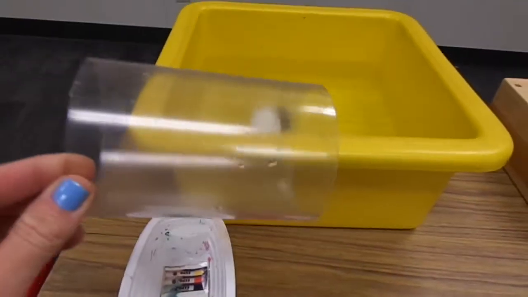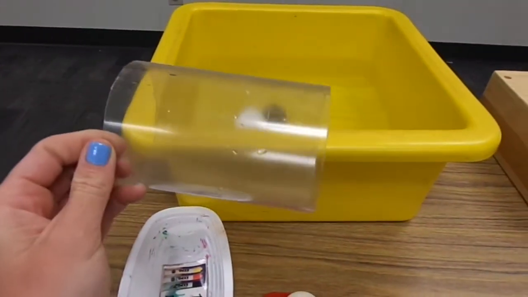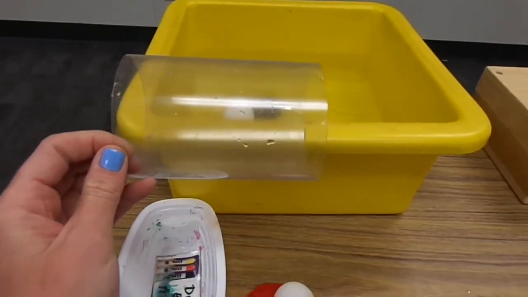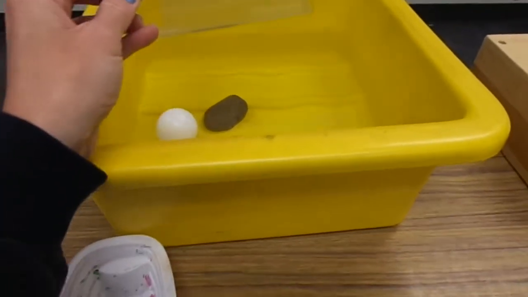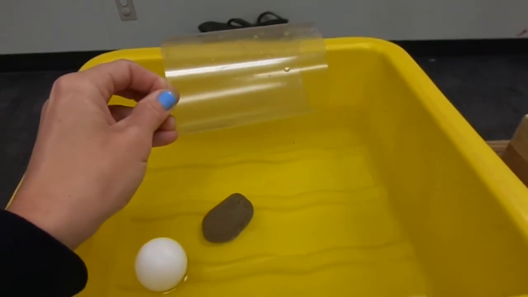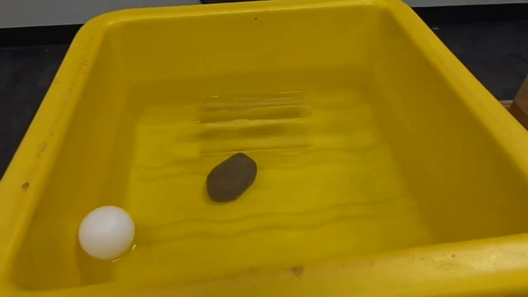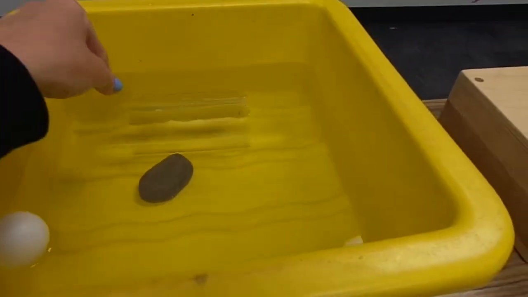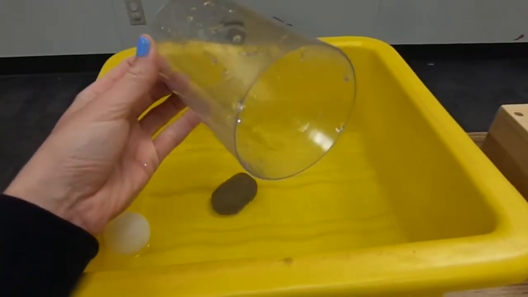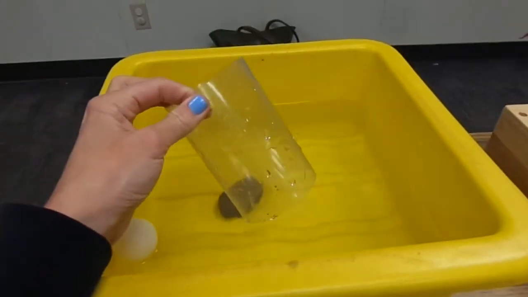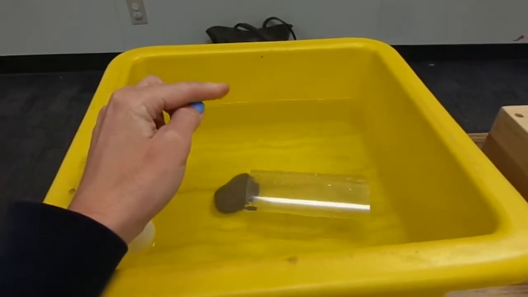Okay, this is the tricky one. When I tested it, my hypothesis was wrong. So what do you think? Is it going to float or sink? Let's see. I'm not going to say it. Ready? Let's find out. Dun, dun, dun, dun. Oh my goodness, it sunk. It sunk right to the bottom. Why do you think it did that? The water was able to get in the middle of this tube, and it created weight that pulled the piece of plastic down.